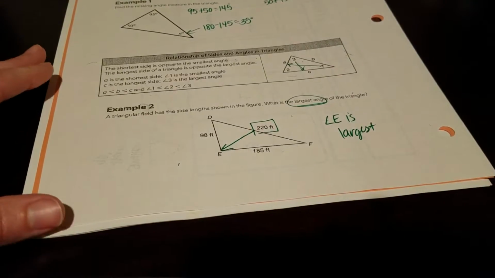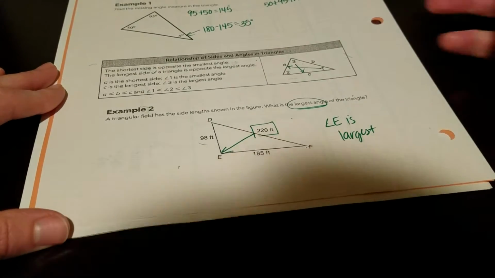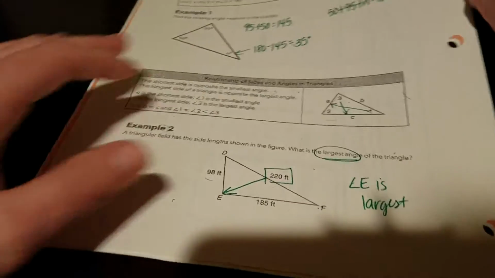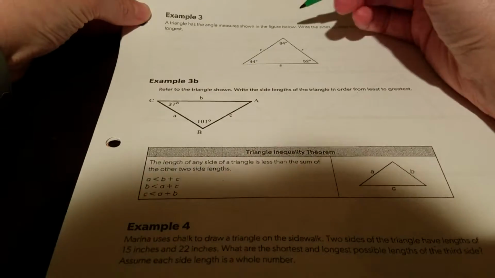Just for our purposes, which one would be the smallest? Well, here's your smallest side. Go across, angle F would be the smallest, and angle D would be in the middle. If you take a look at the next page, here's another example of this one.